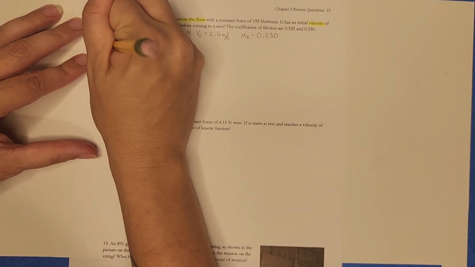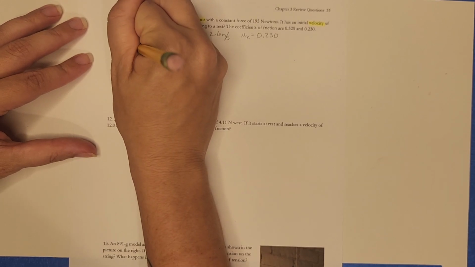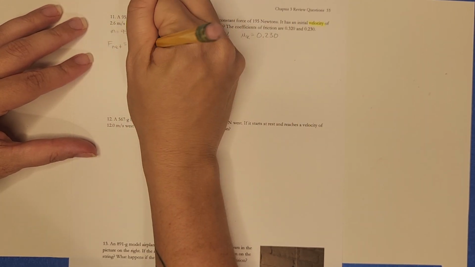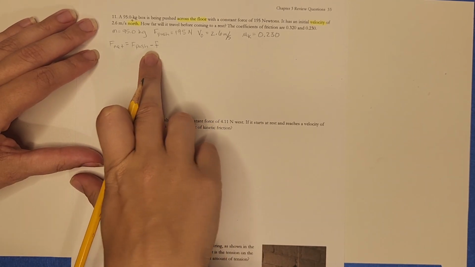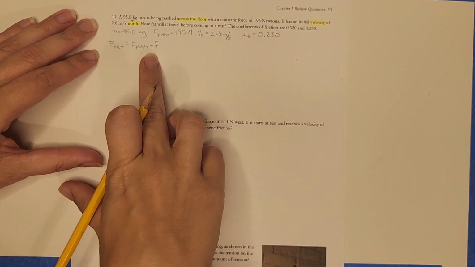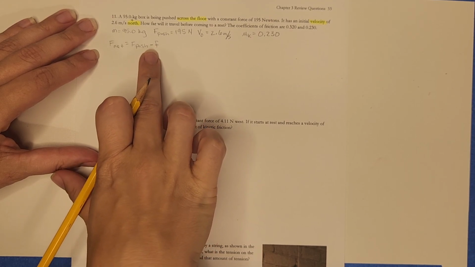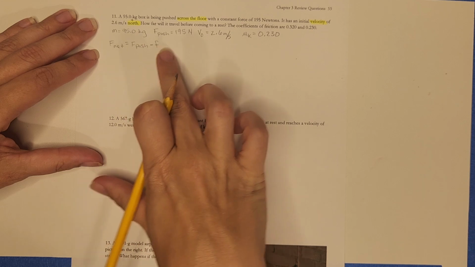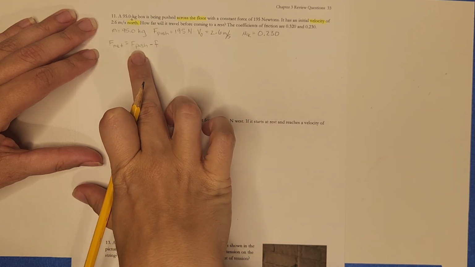Okay, so net force is the force due to pushing minus, and you know, on my equation sheet I put plus, but you can just put minus. Just give yourself a reminder that it's always going to be negative, because this is an opposite force than the force due to pushing.